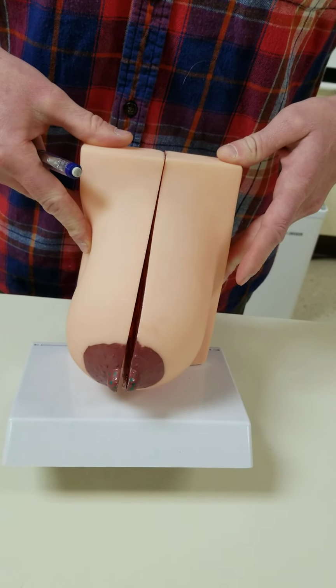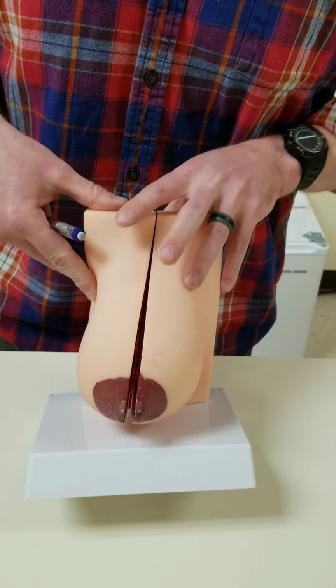That's it for mammary glands. Yeah, that's it. Hope it helps.